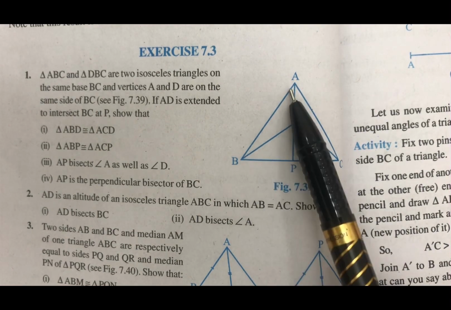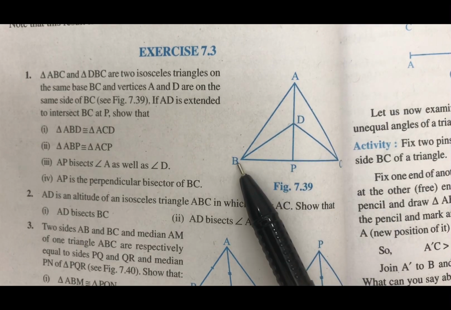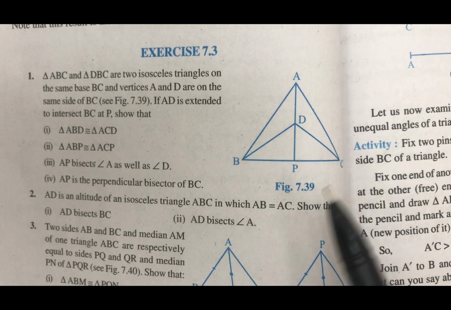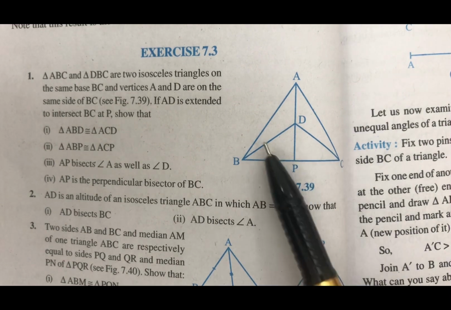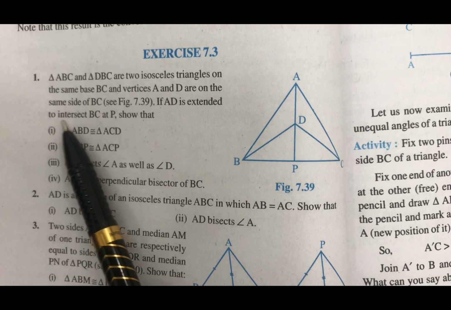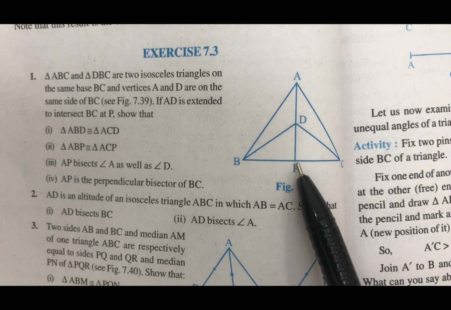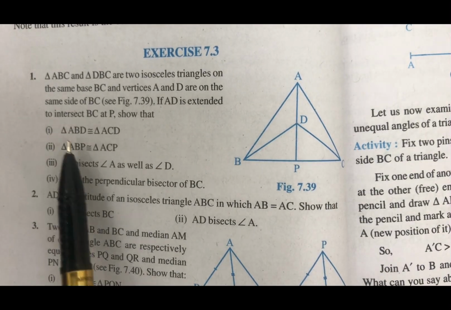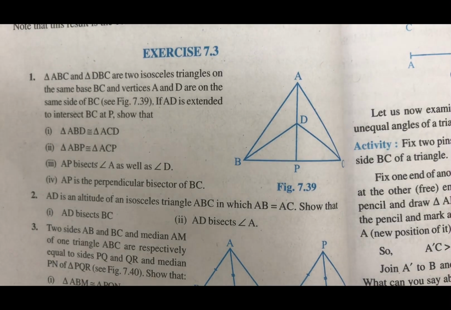So angle ABC will be equal to angle ACB, and also angle DBC will be equal to angle DCB. These two angles and these two angles will be equal. If AD is extended to intersect BC at P, show that... Okay, four questions are there, so we have to prove all these things. Okay, so we'll see how to do this.